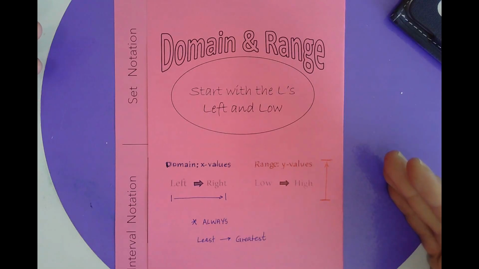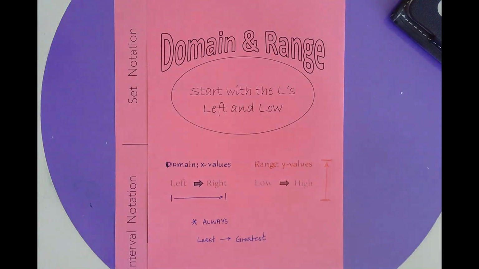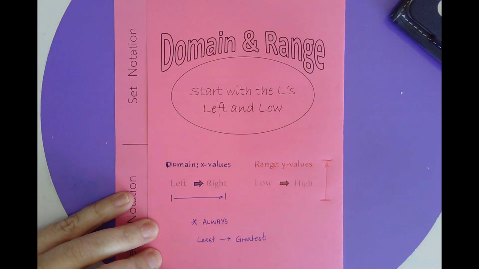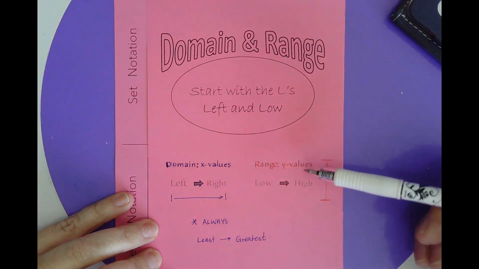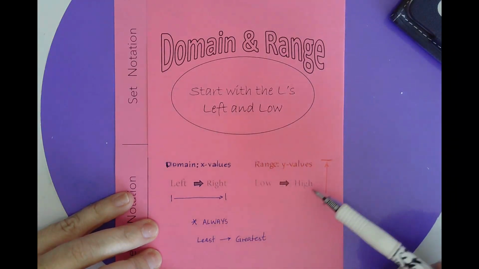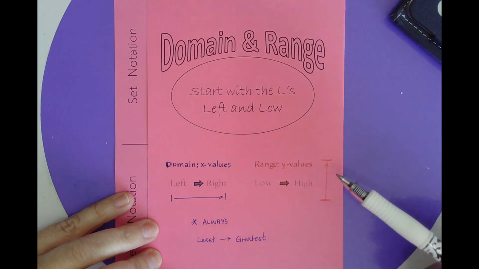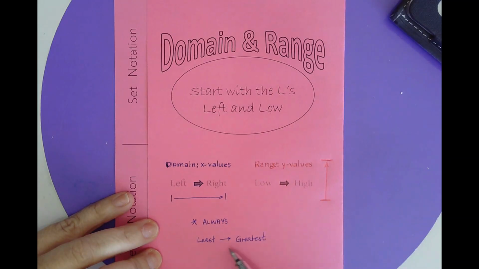I want to go over domain and range with you guys. Domain is just a description of all the x values. We always go left to right for domain because x goes this way, horizontal. For range, we go lowest to highest, so that's measuring up and down, describing up and down. It's always least to greatest, whether that's left to right or low to high.